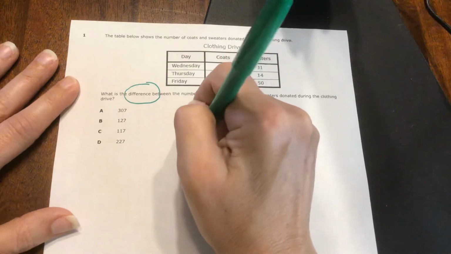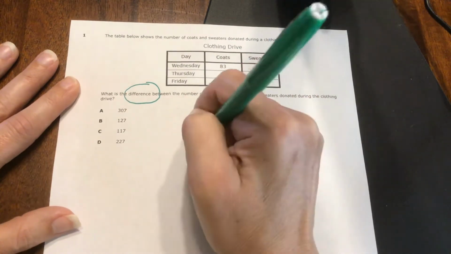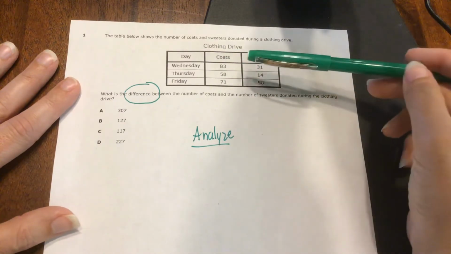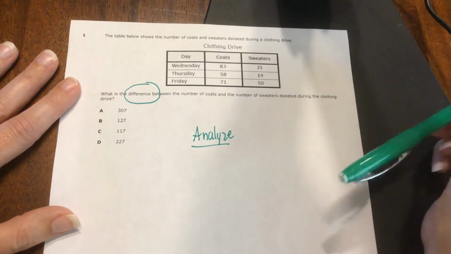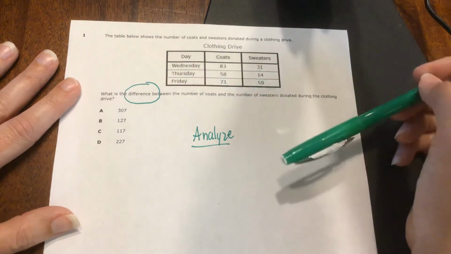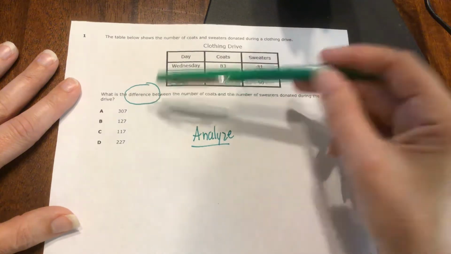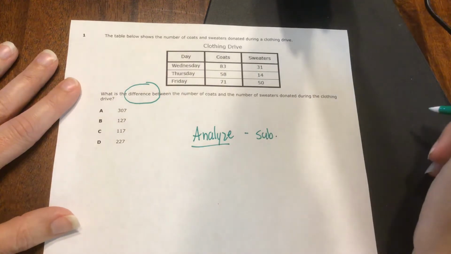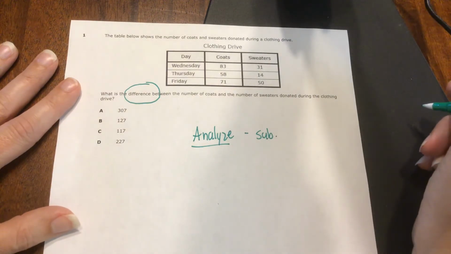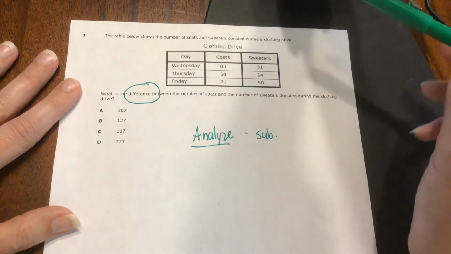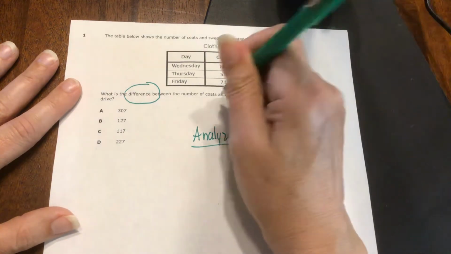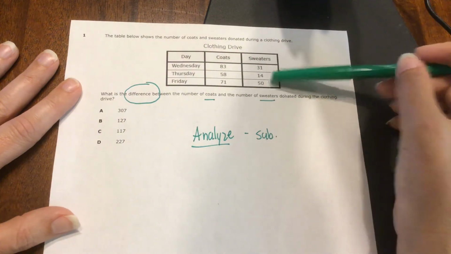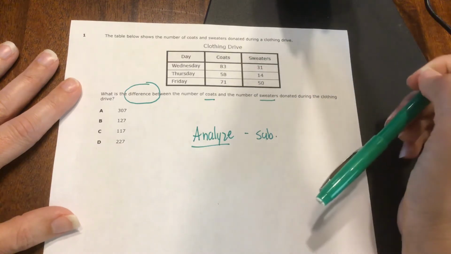So as I'm doing my analyze step, these are the things that I'm doing. I'm thinking about what the table told me, what kind of generalizations maybe I can make out of this information. I read my question. I'm going to analyze my question really well. I know that difference always means subtract, but that does not mean that's all we have to do. Because if it's asking the difference between the coats and the sweaters, as you can see, for coats there's 3 numbers, and for sweaters there's 3 numbers. I can't just pick 2 of the numbers to subtract, right?